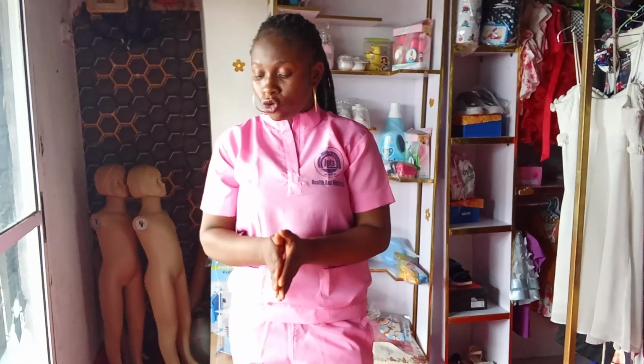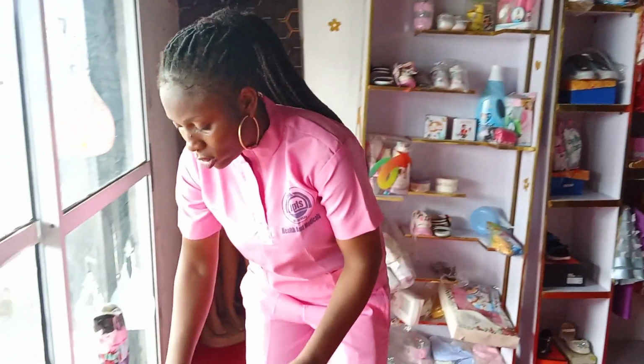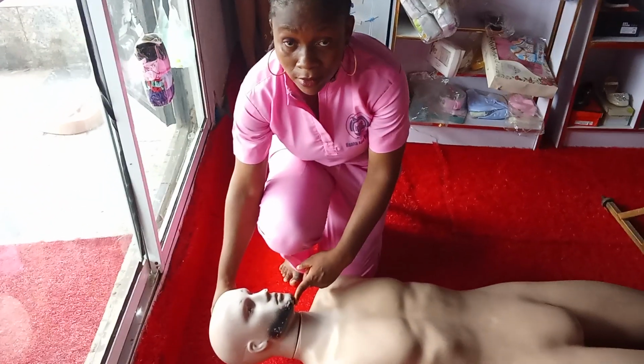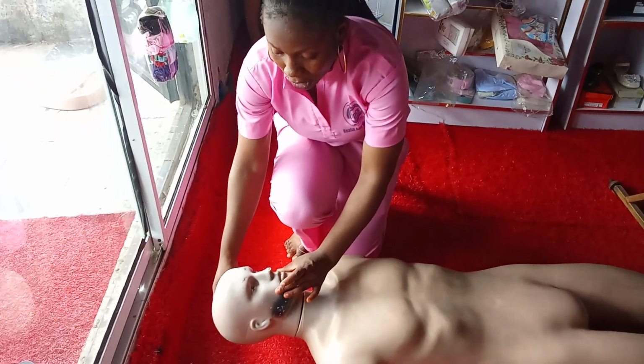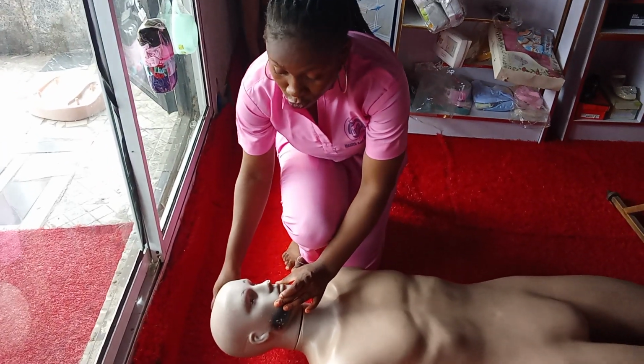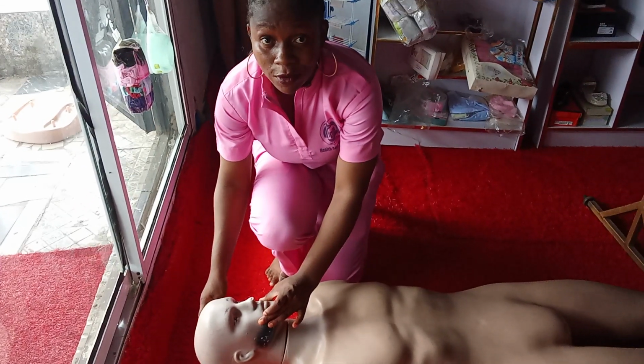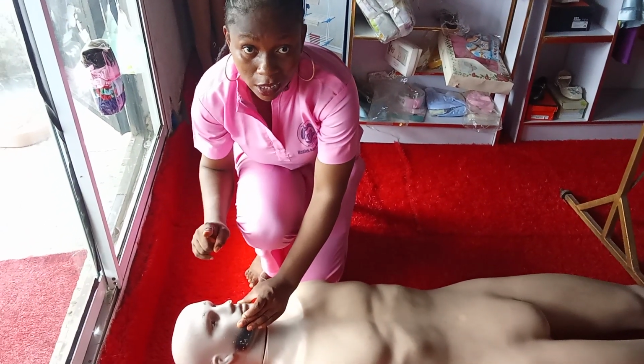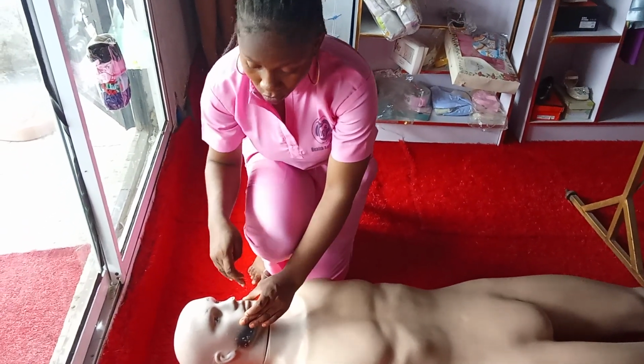You try to check if the airways of this casualty is clear, because if there's a blockage, it could hinder this casualty from breathing well. So you try to check. What you do is you tilt the head backwards while raising the chin, and then you open up the mouth and check if there's any obstruction to the airway. Maybe the tongue is lying against the airway or there's any fluid on the airway. You try to check for all of it.